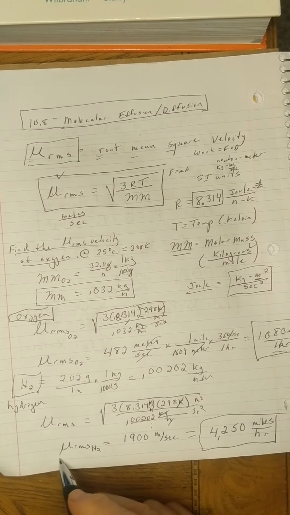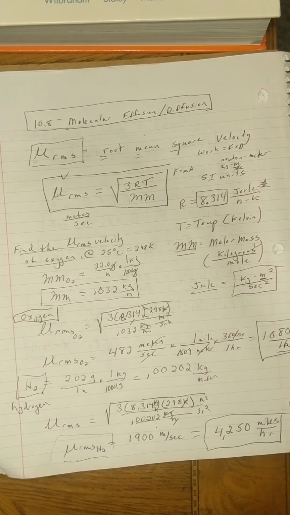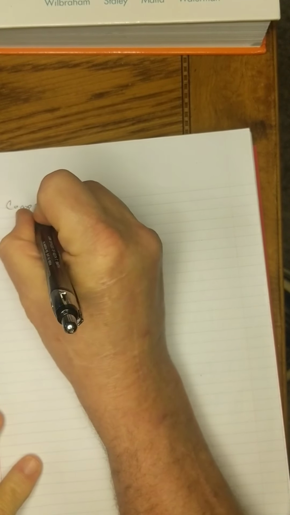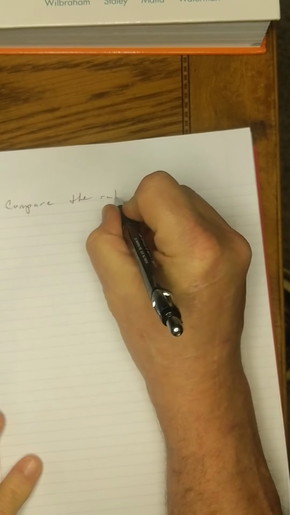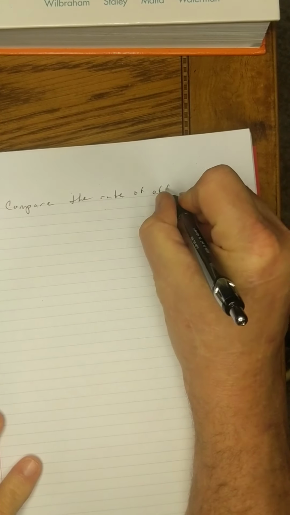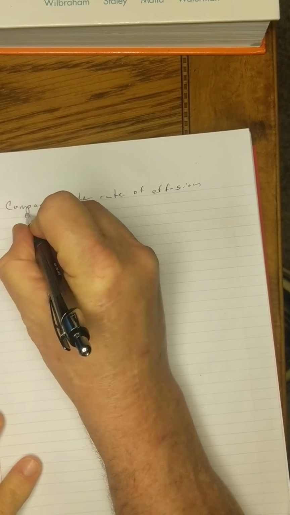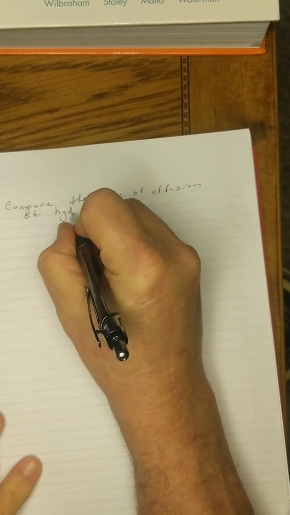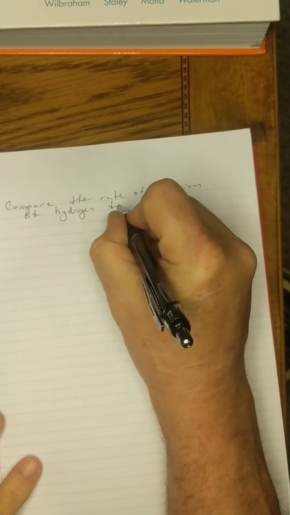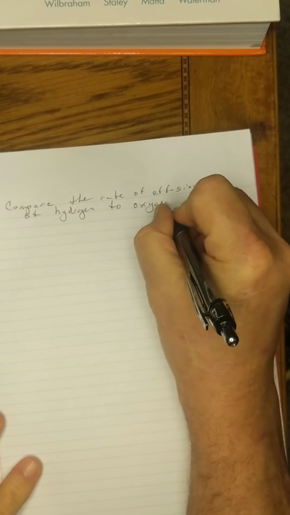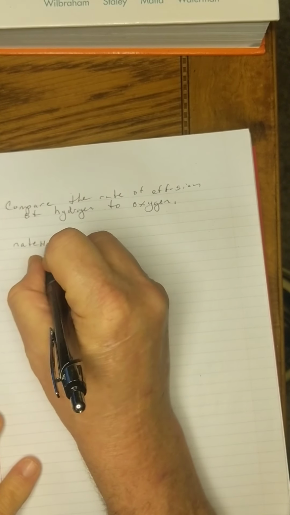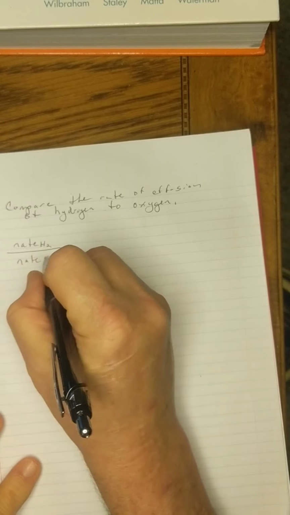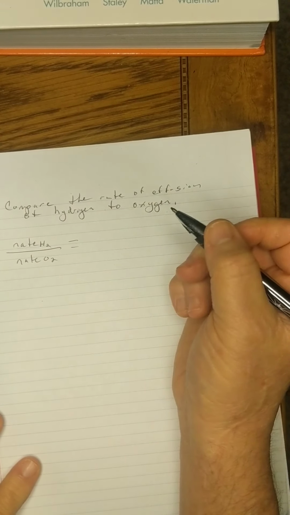Now, if I was to look at the ratio of hydrogen to oxygen, so compare the speed of the rate of effusion of hydrogen to oxygen, I would then say let's take the rate of hydrogen, divide it by the rate of oxygen, and that would be the velocity.